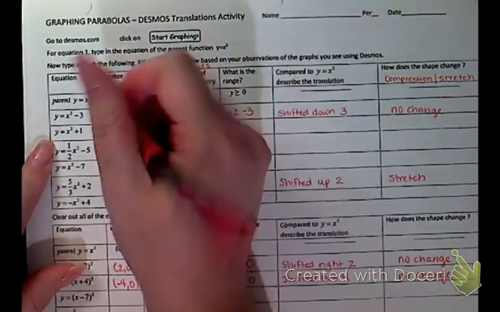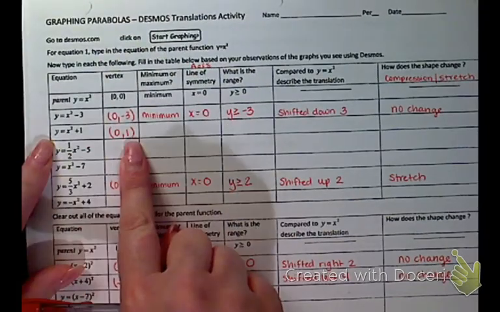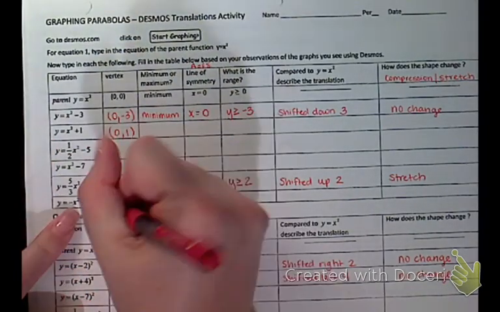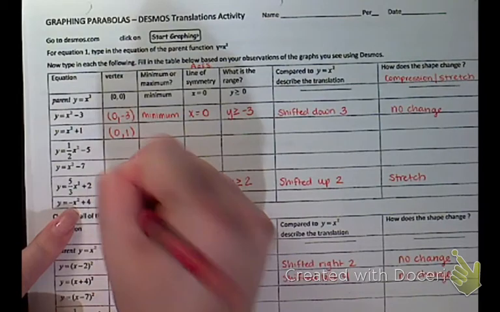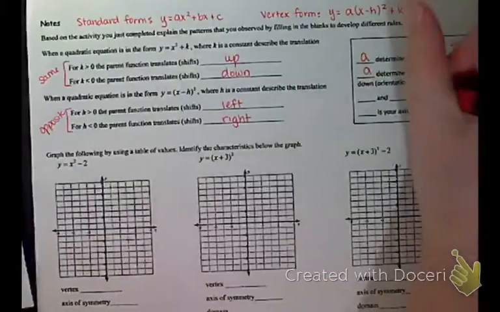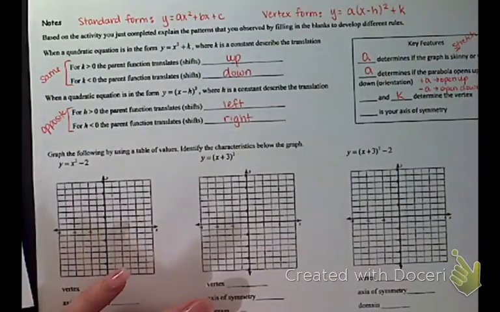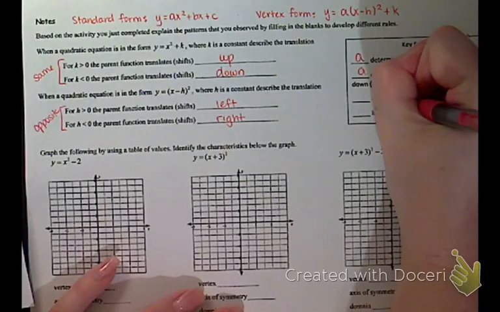I can tell you your vertex for this one is 0, 1. Is 1 the y value of your vertex? This one here, your vertex is 0, 4. Okay, it's the y value of your vertex. So k is going to be the y value of the vertex, and it's going to stay the same.